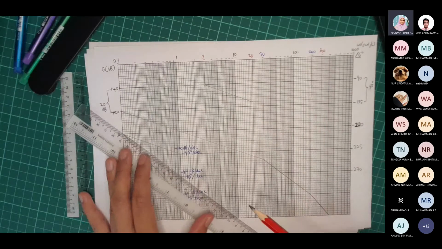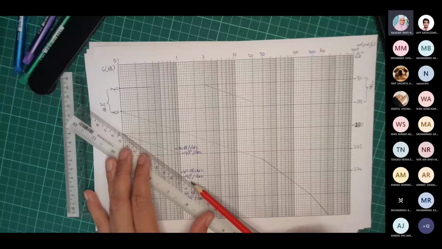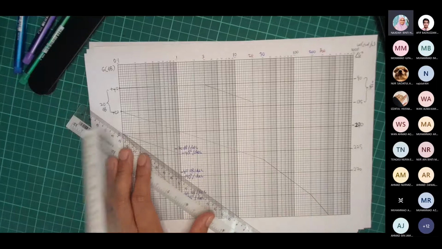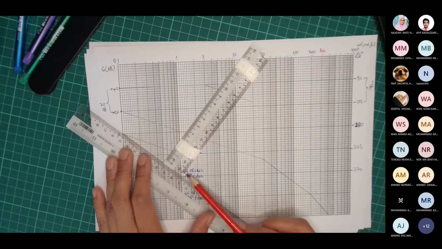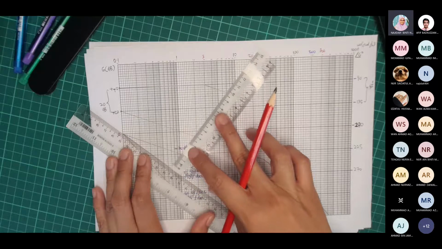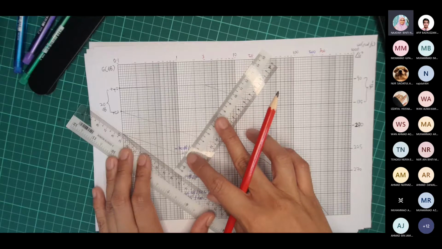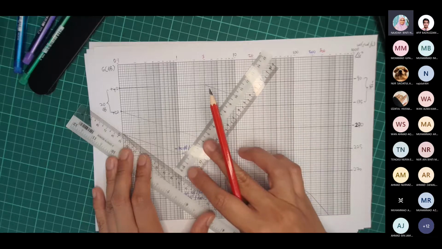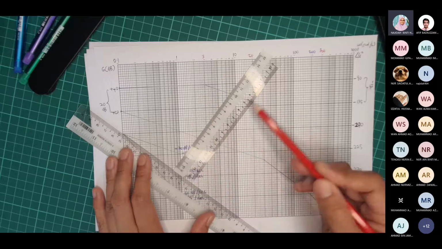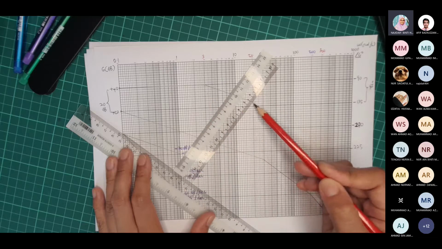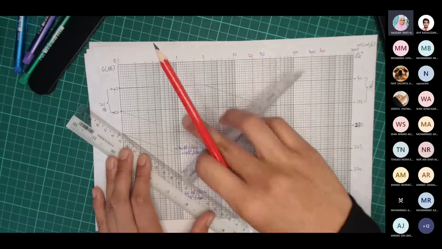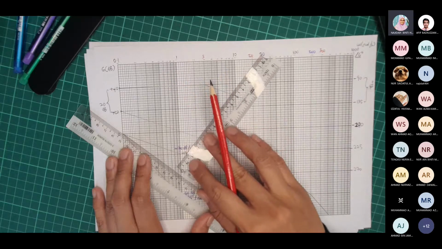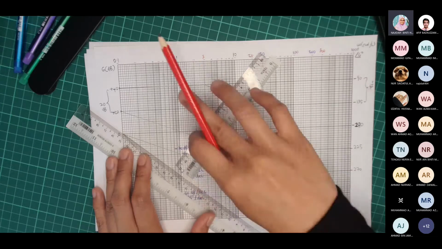So take your first ruler. Refer to your reference slope that you want to use, in this case, negative 90 degree per decade. Take your second ruler, make it perpendicular to the first ruler, and move your second ruler to the point where you want to continue your plotting. In this case, I stop at 20 radian per second, so I move my second ruler to 20 radian per second. This is why the transparent part of the ruler is important, so you can see the point where you stop. If you are using the other part, you cannot estimate correctly. So use the transparent part.